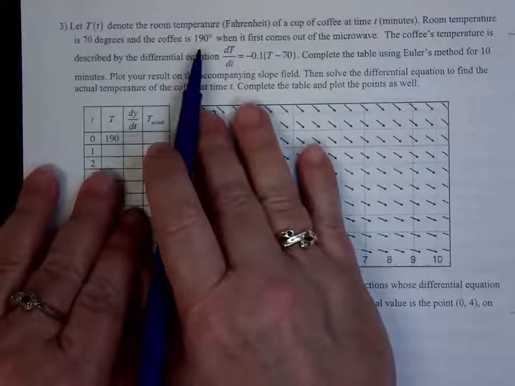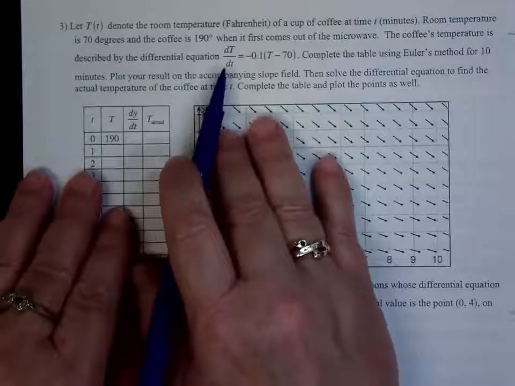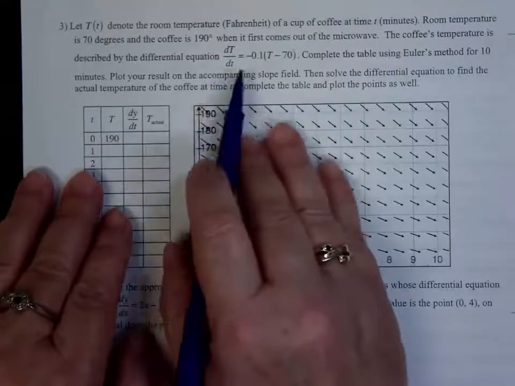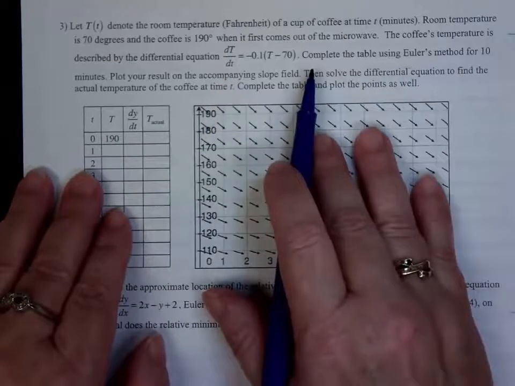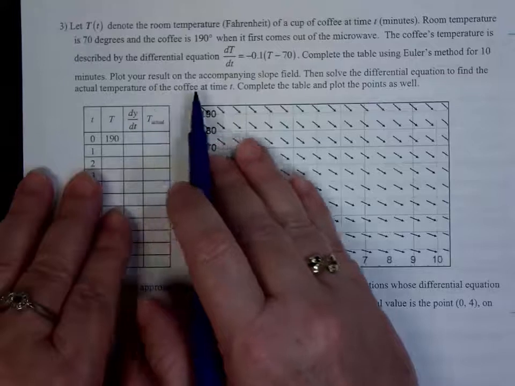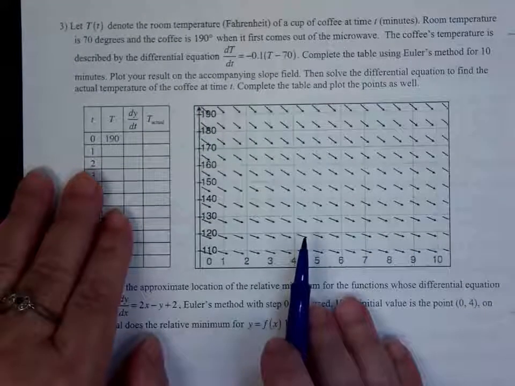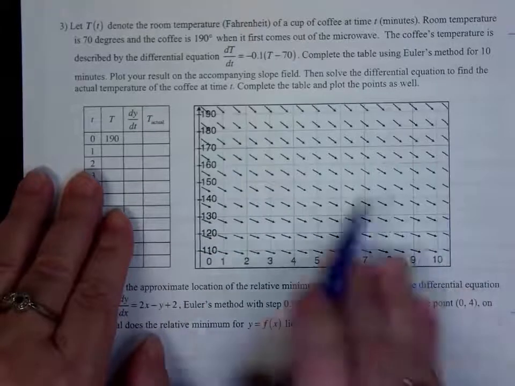The coffee's temperature is described by a differential equation, dT over dt is equal to this function here. This is your differential equation, even though it's not dy dx. Complete the table using Euler's method for 10 minutes. Plot your result on the accompanying slope field. So somebody else went in and did a slope field for this. And we're going to show you how the dots are going to follow this beautifully, right along with the way it's going to look.